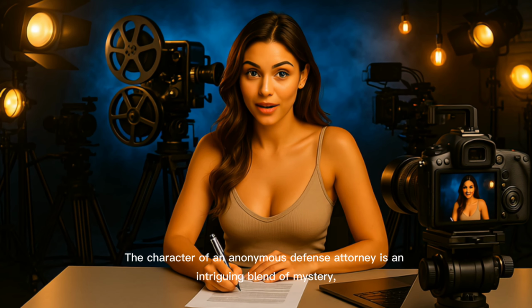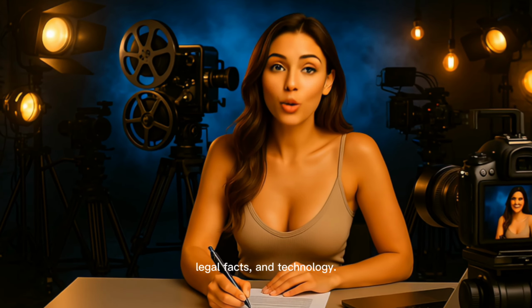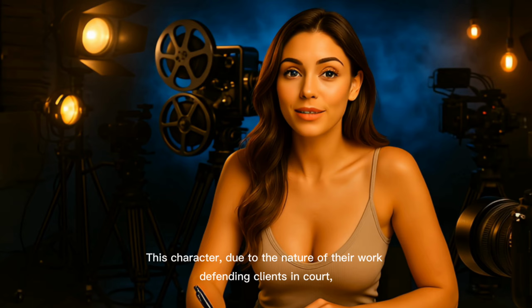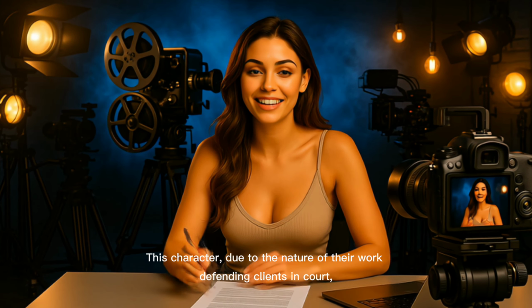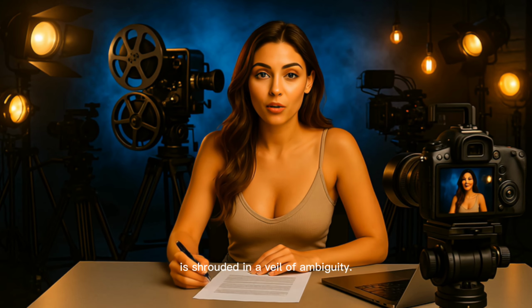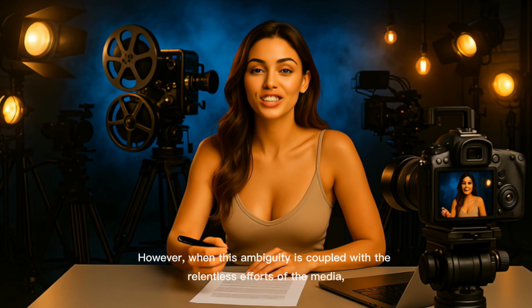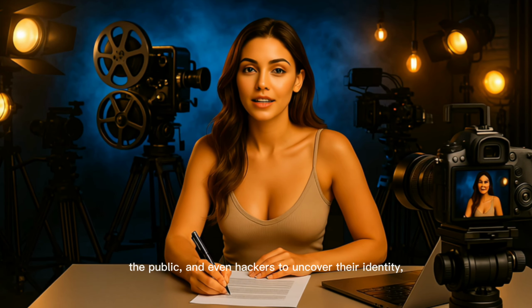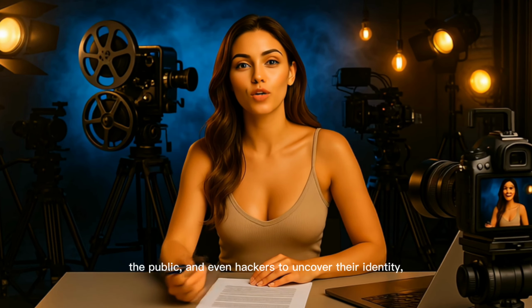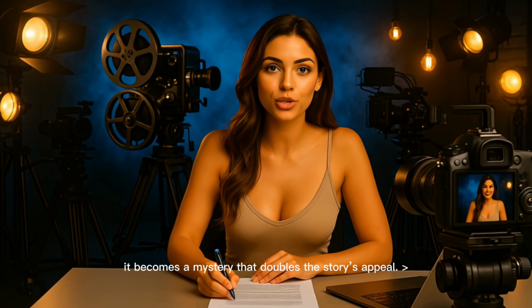The character of an anonymous defense attorney is an intriguing blend of mystery, legal facts, and technology. This character, due to the nature of their work defending clients in court, is shrouded in a veil of ambiguity. However, when this ambiguity is coupled with the relentless efforts of the media, the public, and even hackers to uncover their identity, it becomes a mystery that doubles the story's appeal.